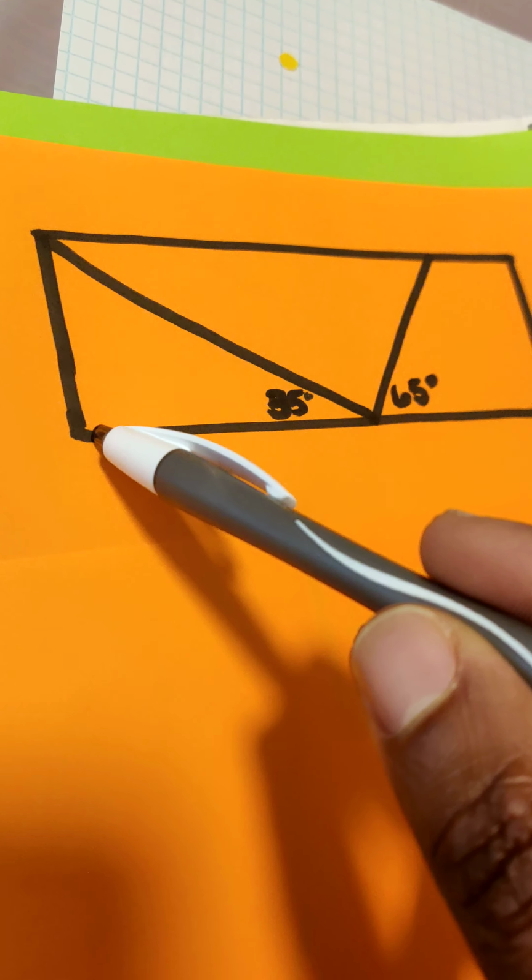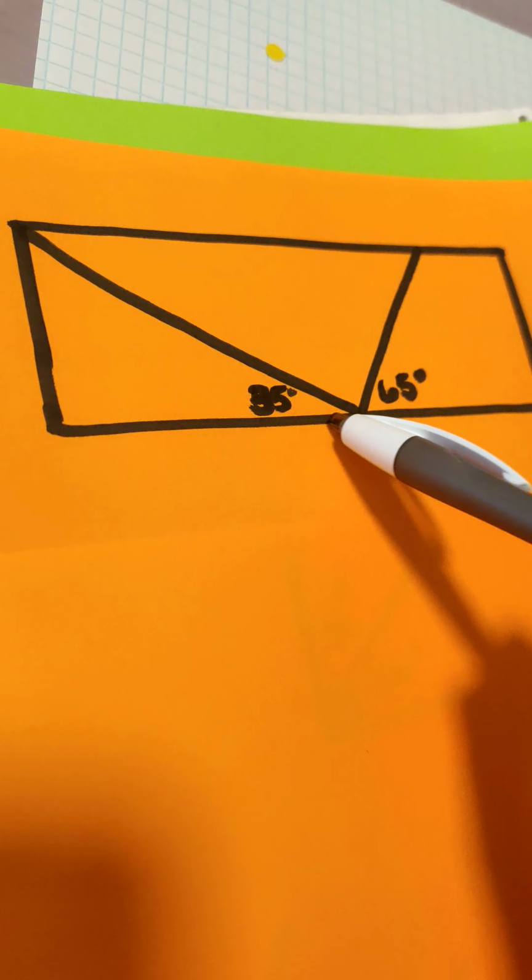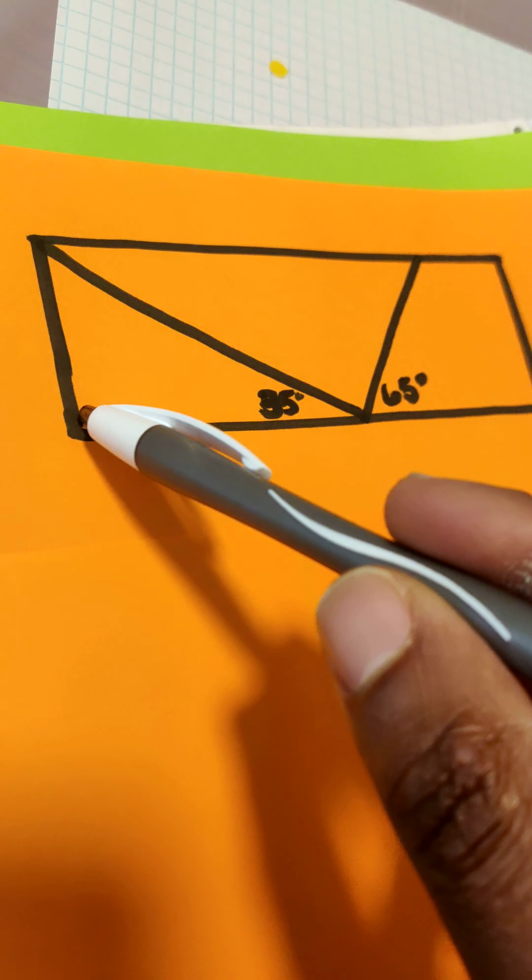All right, this shape you see here, this rectangular shape with some angles inside of it. Let's bear in mind that this long line going all the way across the bottom, if I were to specify what kind of angle that is, we're going to call that a straight angle. Straight line, straight angle.